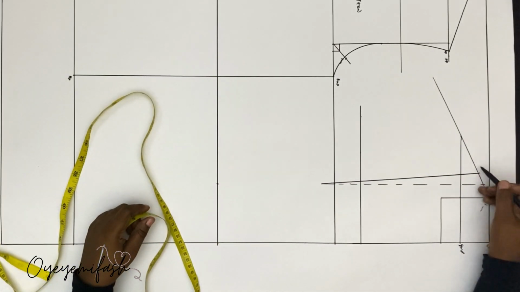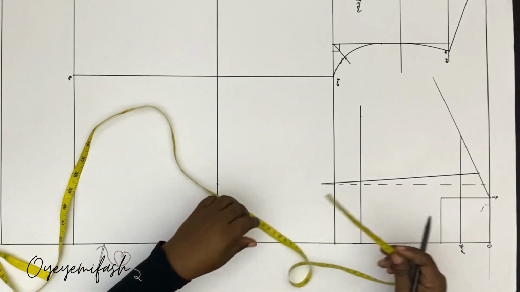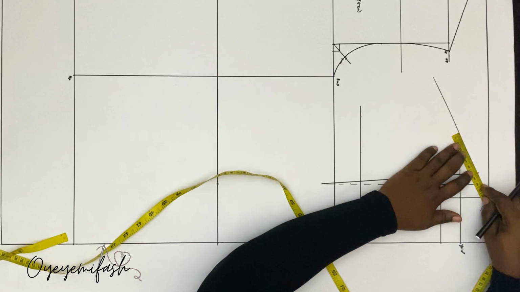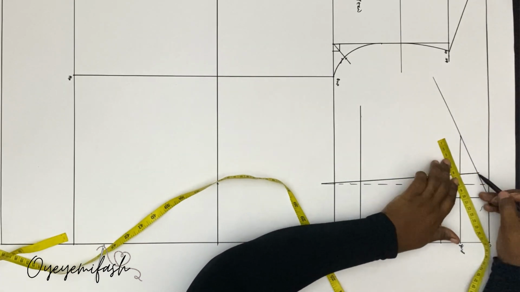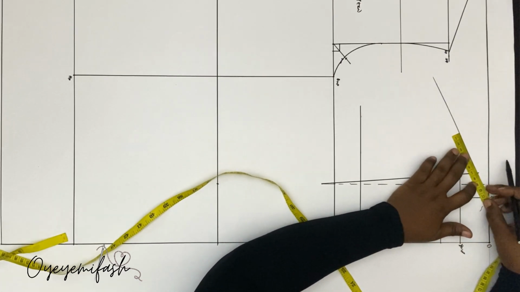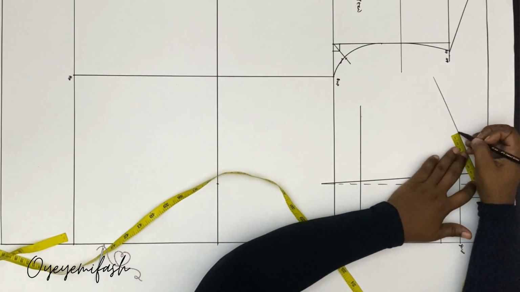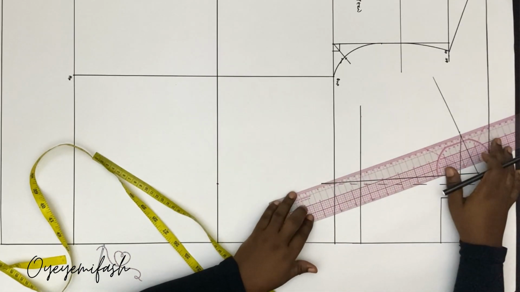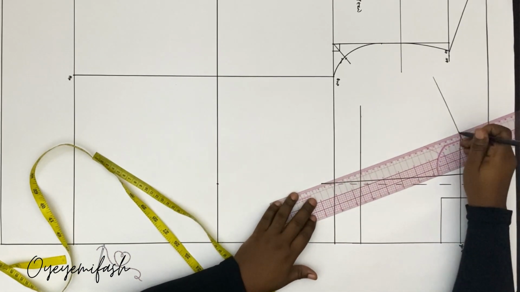From this point here, I'm going to mark my dart measurement. So for bust 88, the dart measurement is 7 centimeters. So I'll measure that 7 centimeters away from this line. And then connect this point to 2 centimeters below the bust line.